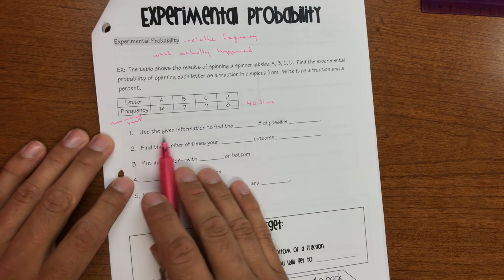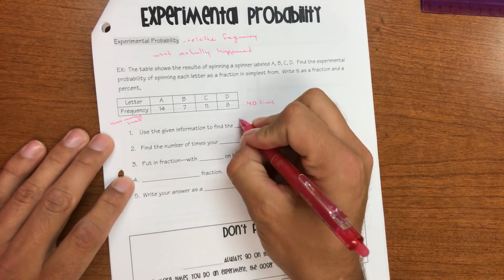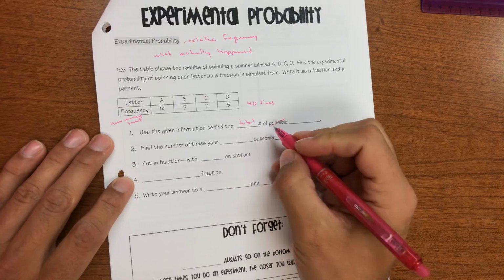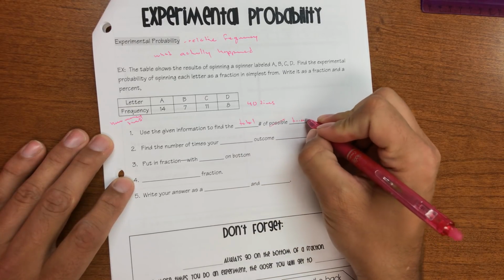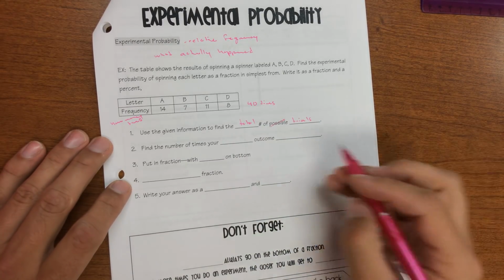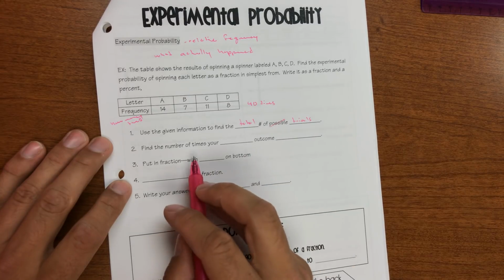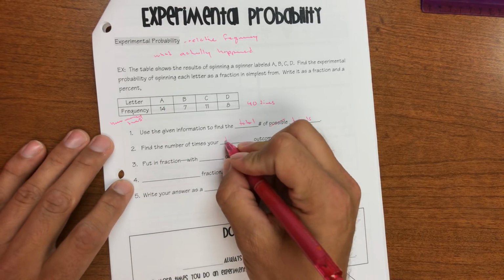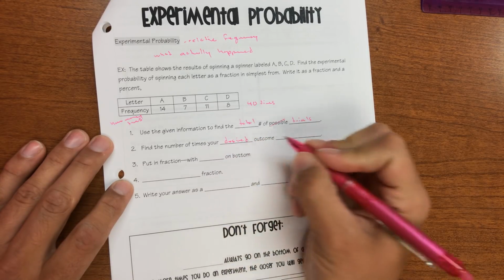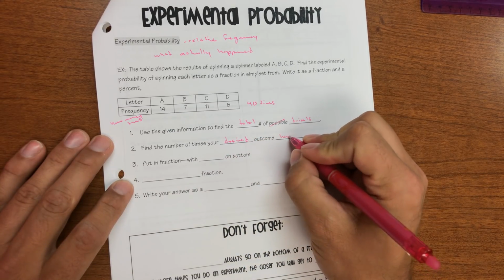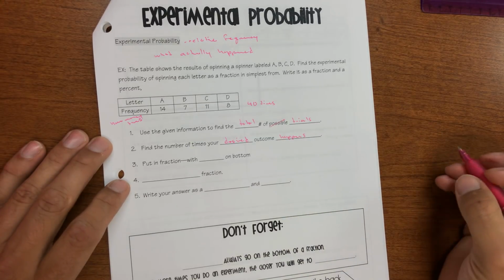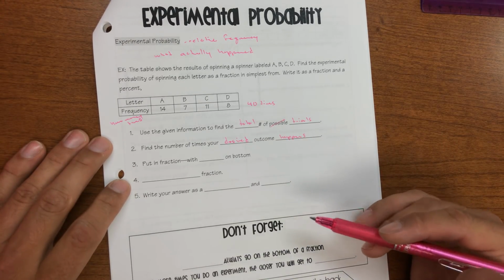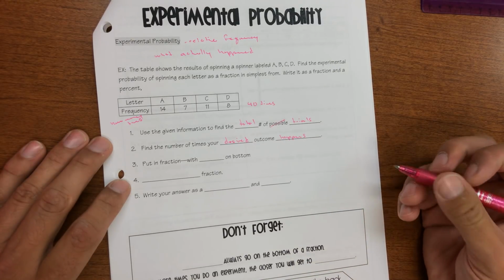And that's step one. We use the given information to find the total number. And don't put possible. We find the total number of trials that we ran. So we ran 40 trials. Second thing that we need to do is find the number of times that your desired outcome happens. Or in other words, find out how many times the thing you are checking the probability of happened.